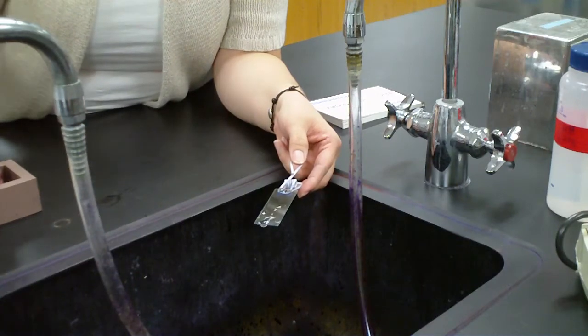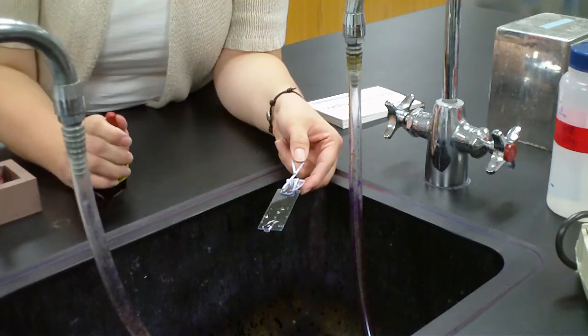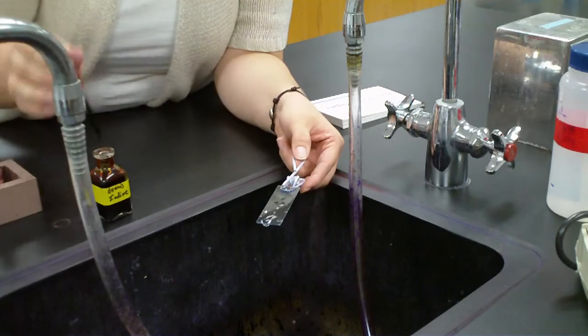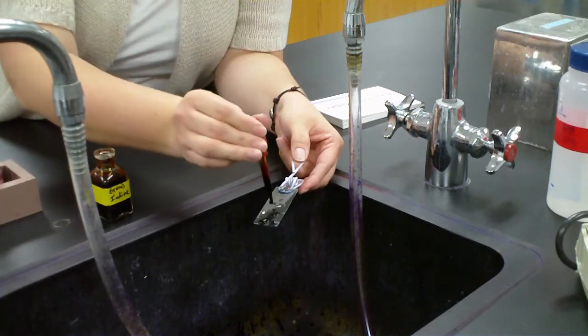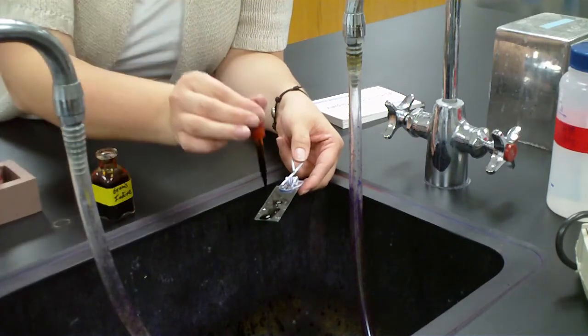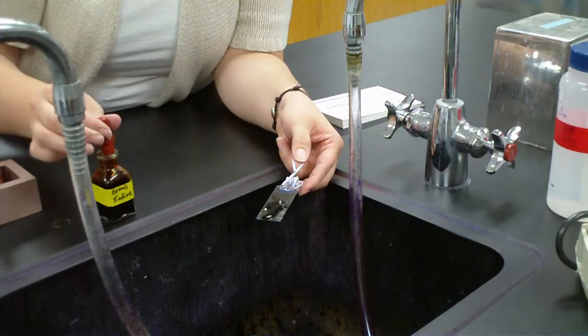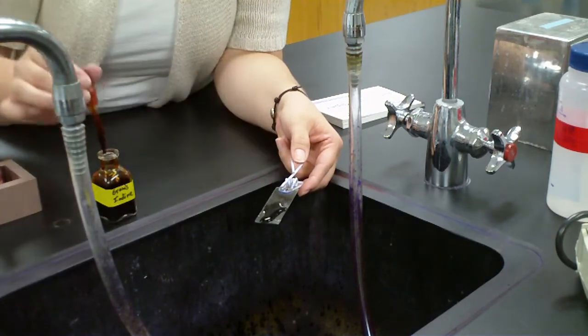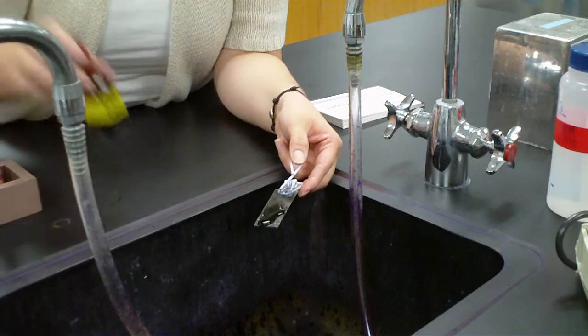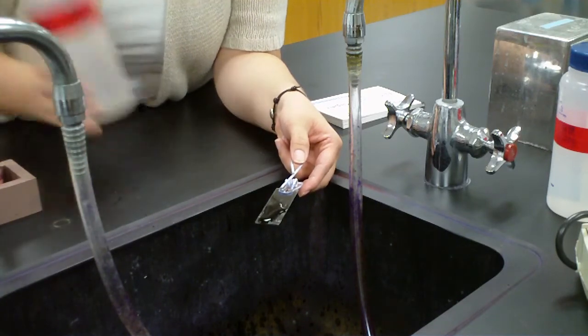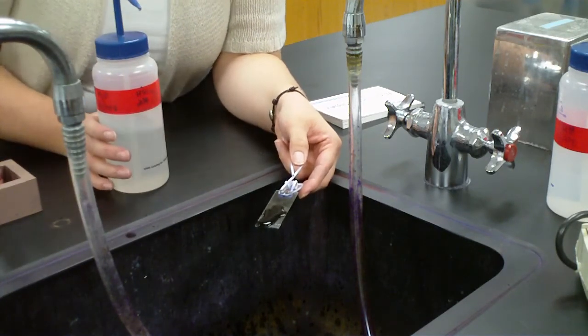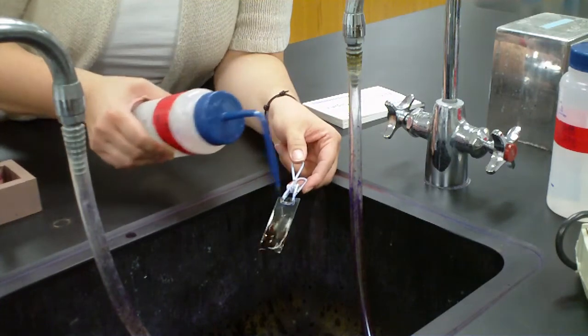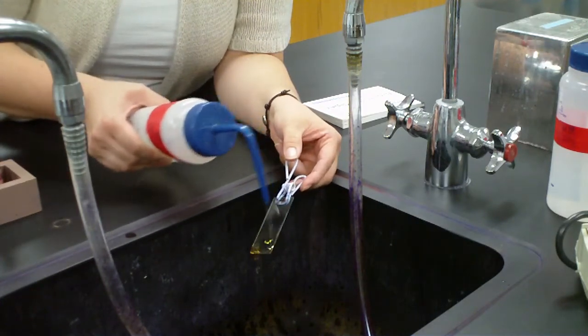Then I'm going to flood my slide with gram's iodine. So I go ahead and flood the slide with gram's iodine. Make sure I cover the entire smear. Okay. I would then let that sit for a minute and chat with the people next to me while I'm watching the clock. Go ahead and rinse off the excess gram's iodine.